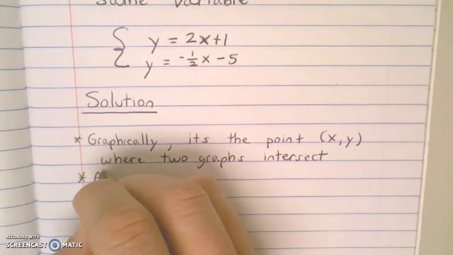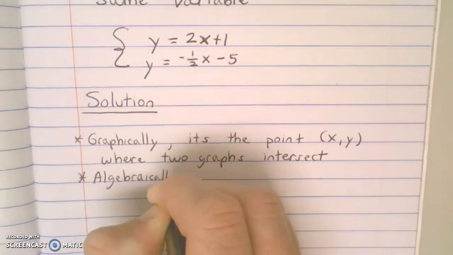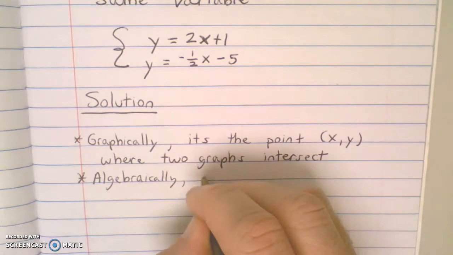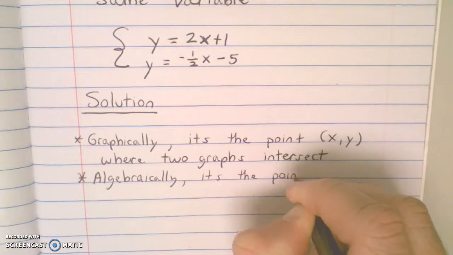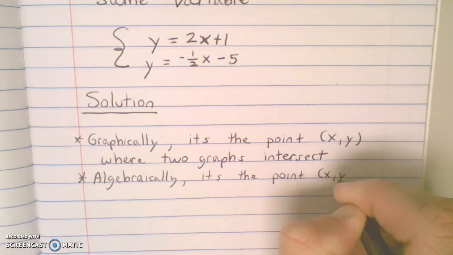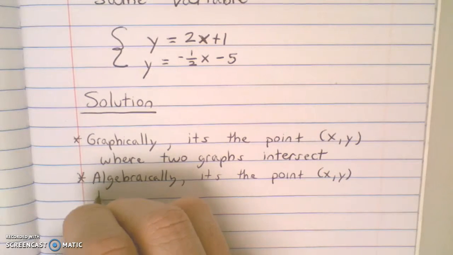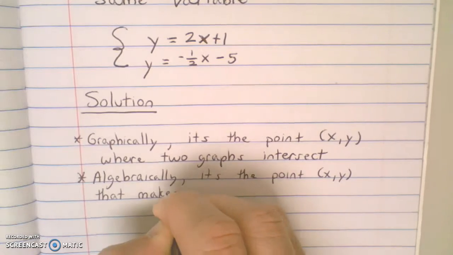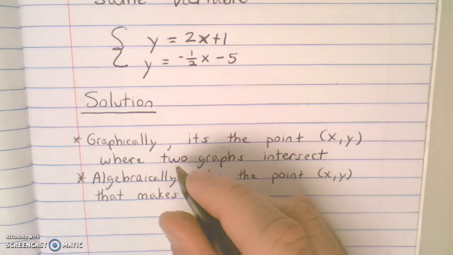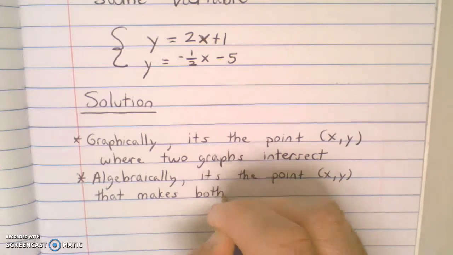Algebraically, so solving it using properties from algebra, it's the point x comma y that makes both equations true. So when you plug in x and y, it makes both equations true, or works for both equations.